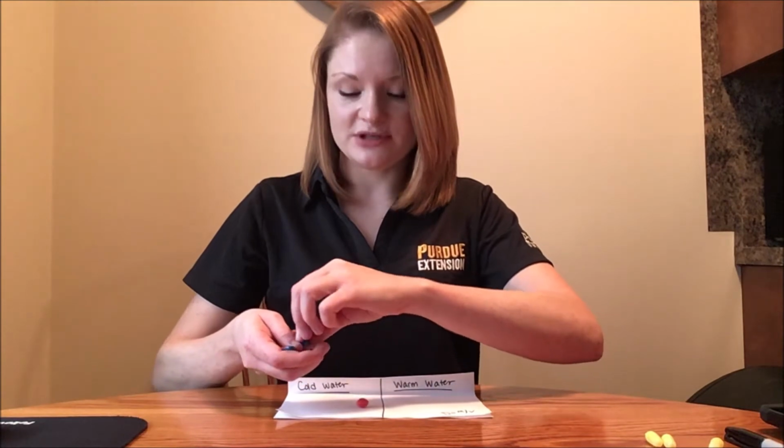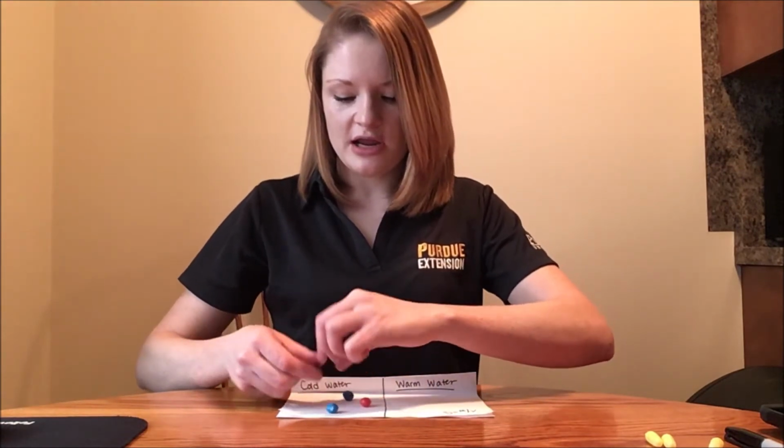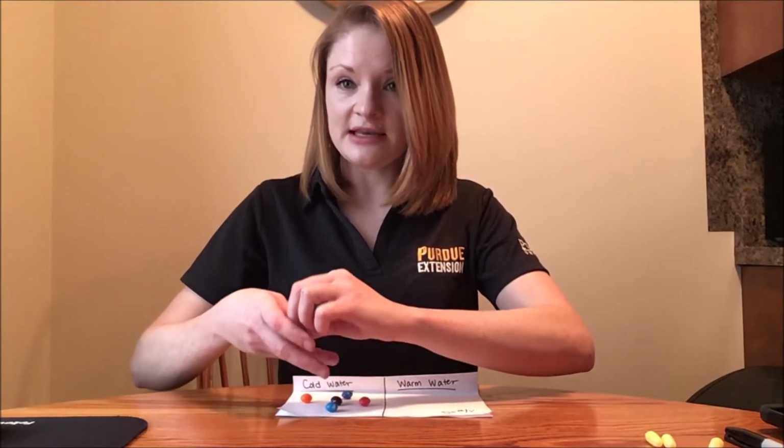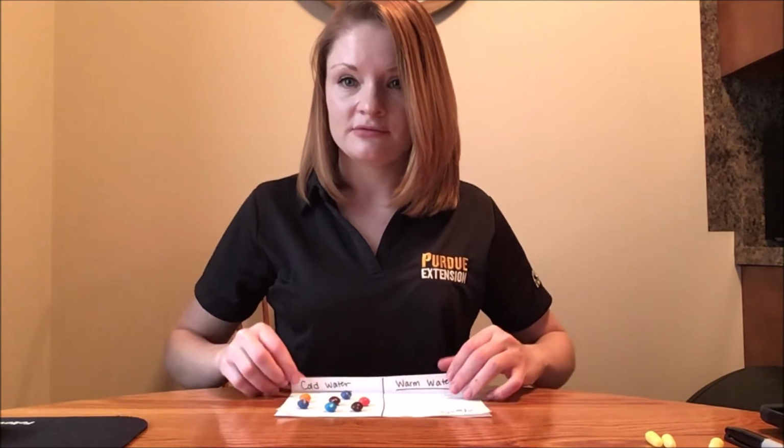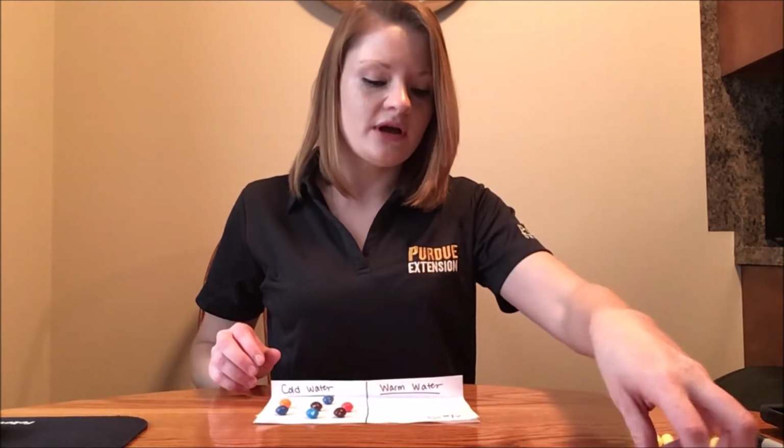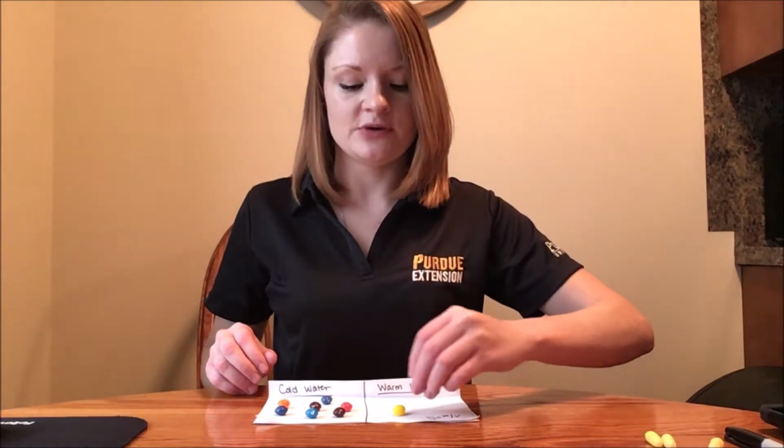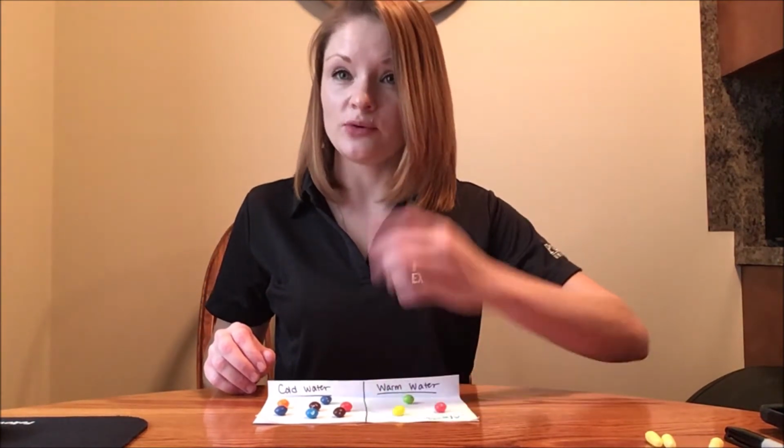Okay, so in my cold water, we know that the molecules require less distance between each other, so we can go ahead and put my water molecules in my glass of cold water, and as you can see, they can be pretty close together. When we look at warm water, we know that more space is required between each molecule, so in a given volume, we have fewer molecules.